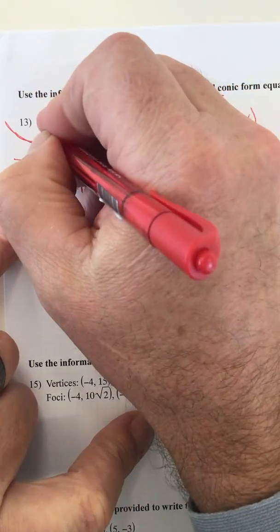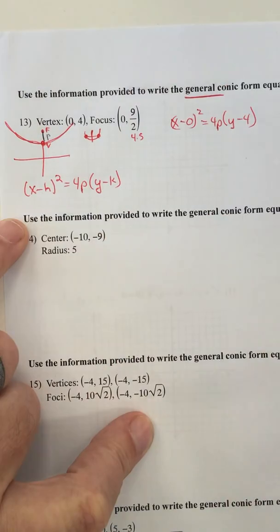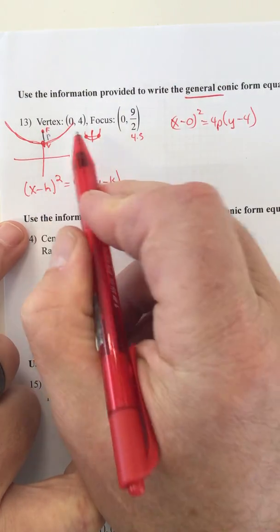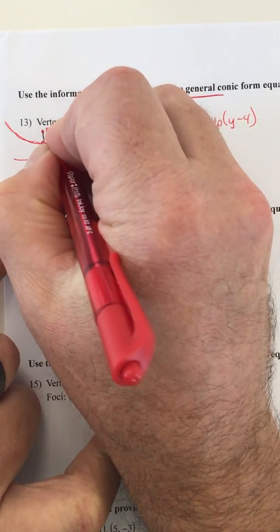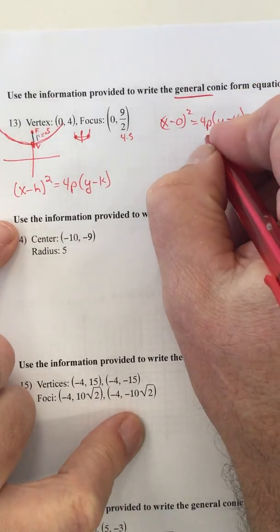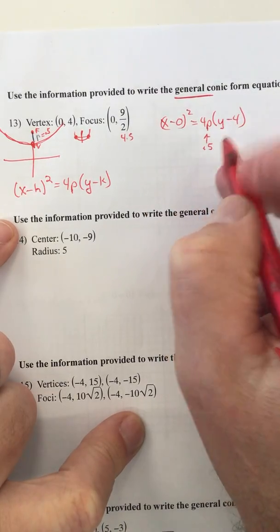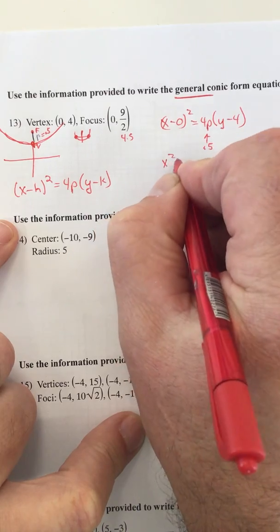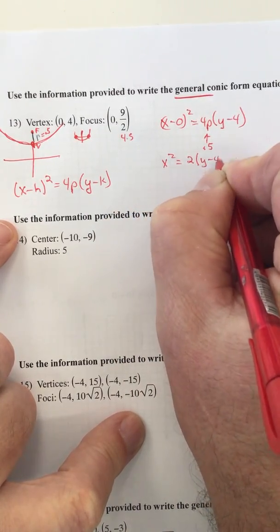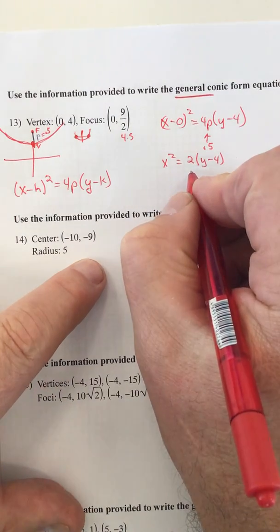Okay, the p number is this distance right here. That distance is p. I'm pretty sure I can just figure that out. It was up 4 and then it went to 4.5. So that's telling me that it's 0.5. Okay, so that number right there is 0.5. So 4 times a half is only a 2. So here we have x squared equals 2 times y minus 4. I'll go ahead and multiply that in.